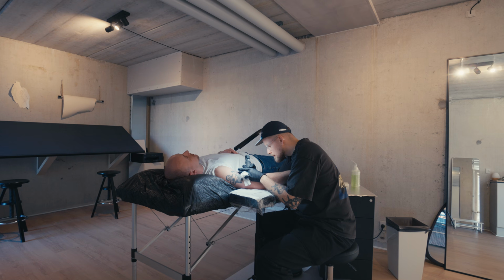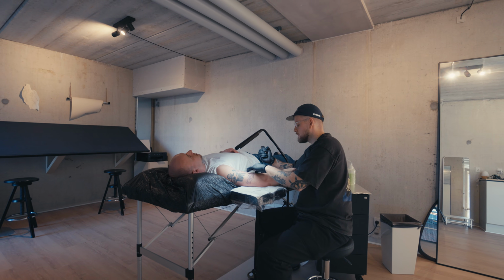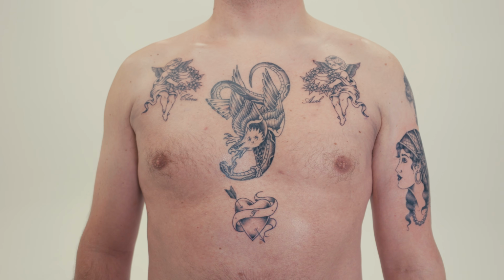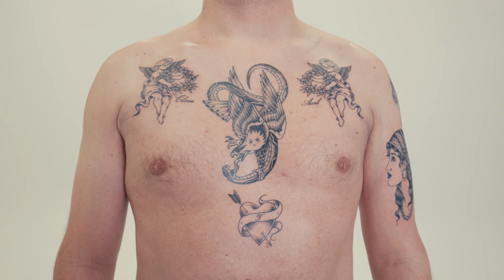I have this goal that I really don't want to copy any reference pictures, even if they're from my own tattoos I've done in the past, because I think it's nice for the client to have something unique. And for me, when I'm designing, I can always try new things out. I really think that is so cool for me, but also for the client to get something unique every time.